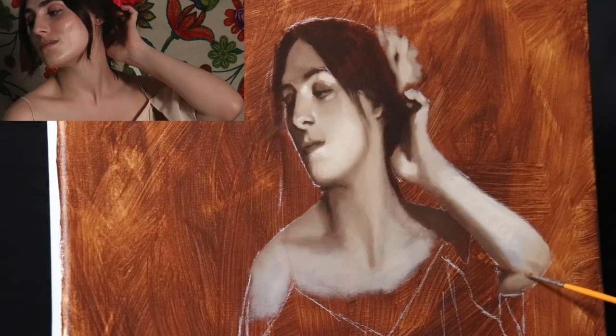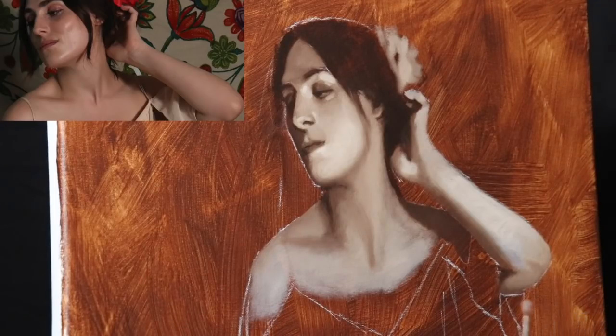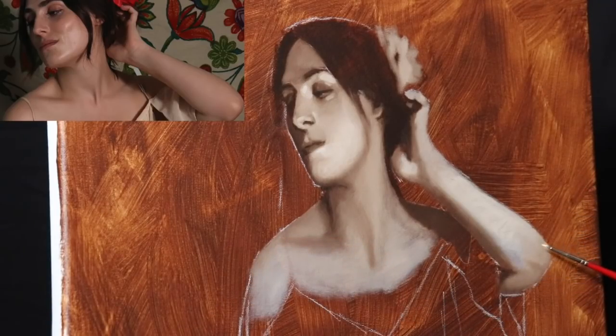Basically, as we're moving down, the form is turning away from the light. So I chose to put that value transition in, even though it's not really that apparent on the photo reference.